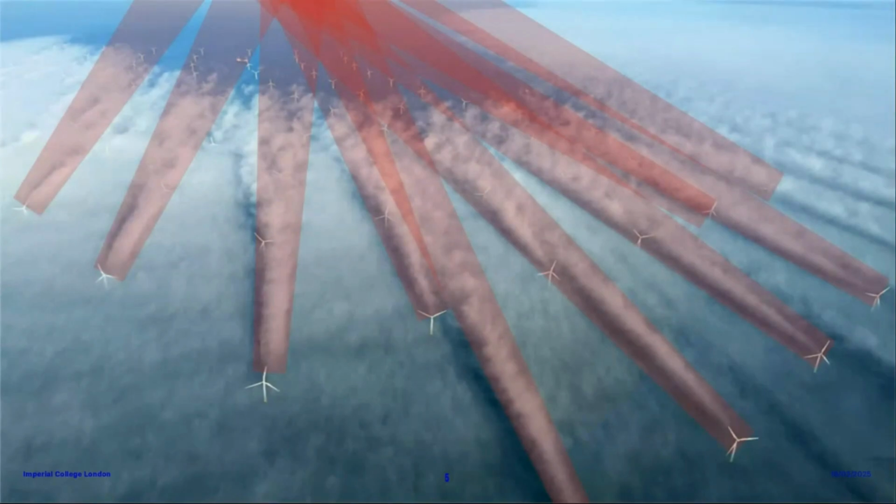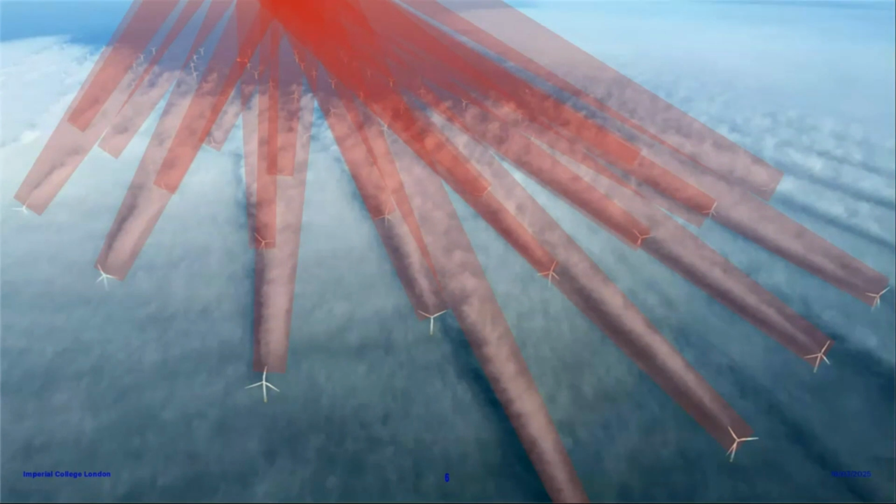And this effect accumulates as you go further back in the wind farm. By the time you get to the back of the wind farm, the wind turbines are generating quite a lot less power than they would otherwise. This is estimated to cost somewhere between 10 and 30% of the power that could be extracted from a wind farm, lost to this wake effect. And so we want to mitigate against that in some way.